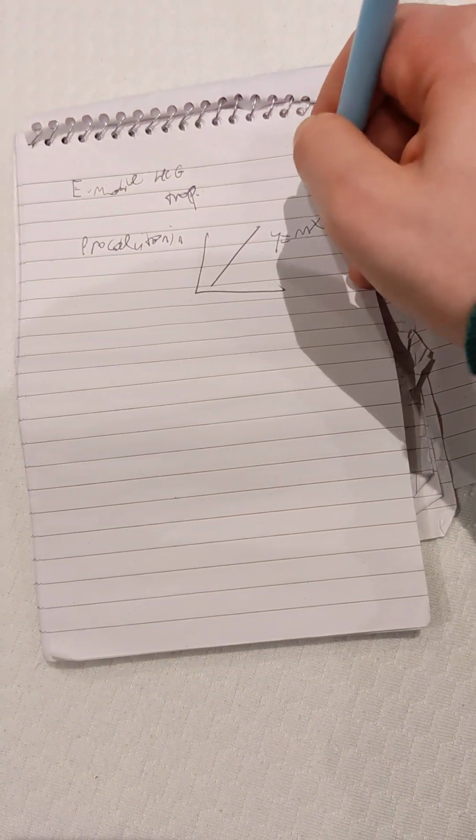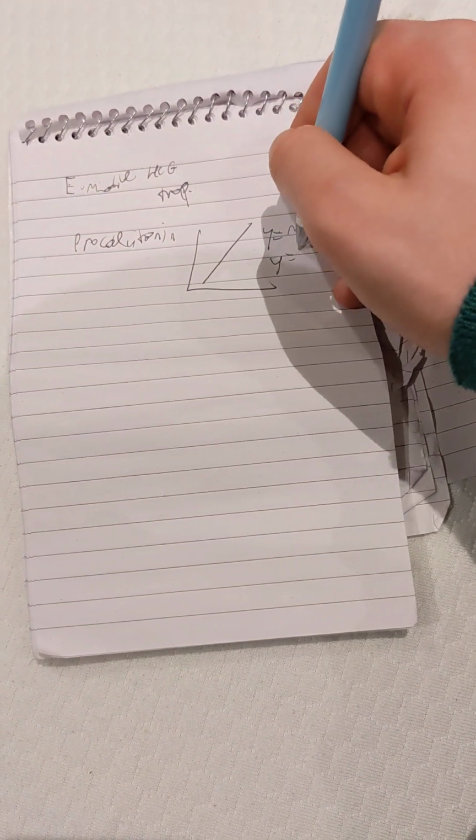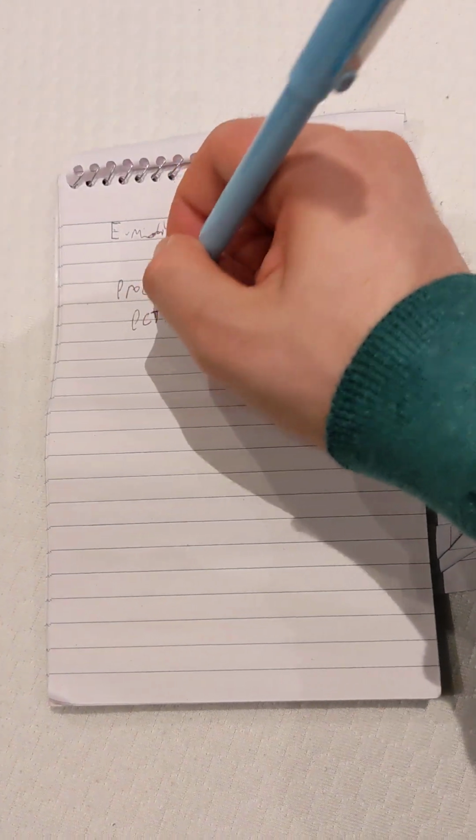procalcitonin did not have a linear range like this. What's the linearity factor of m equals 1? The slope. This is the slope. How it's shaped. The 1. mx plus c. So procalcitonin is a sepsis assay.